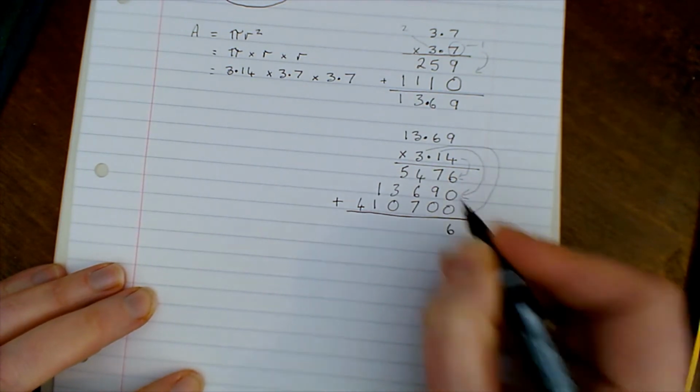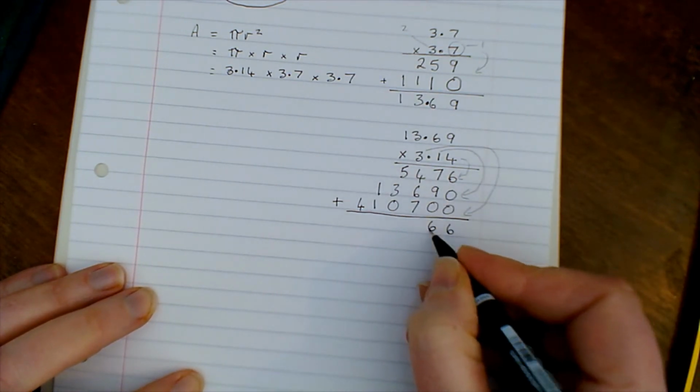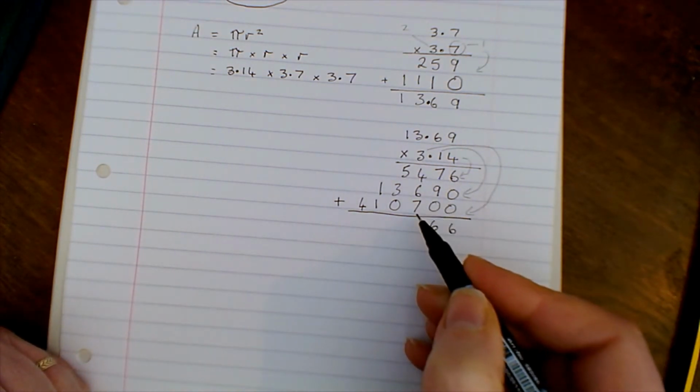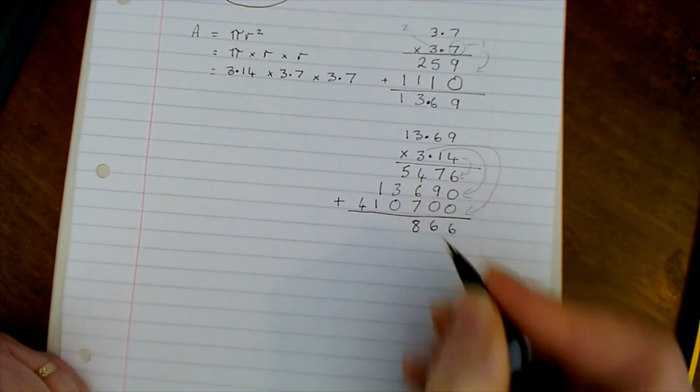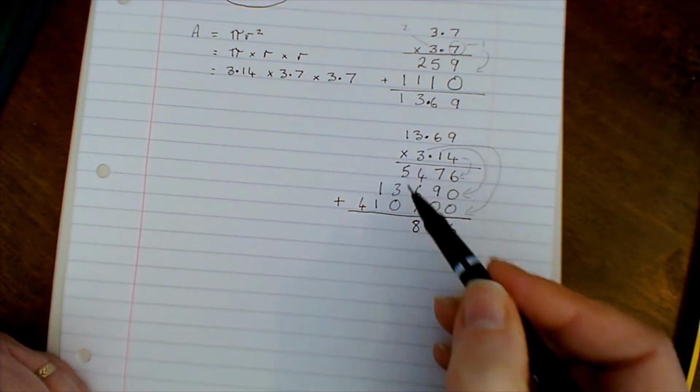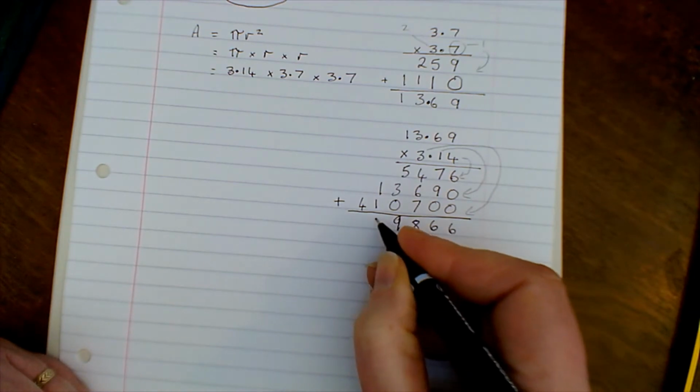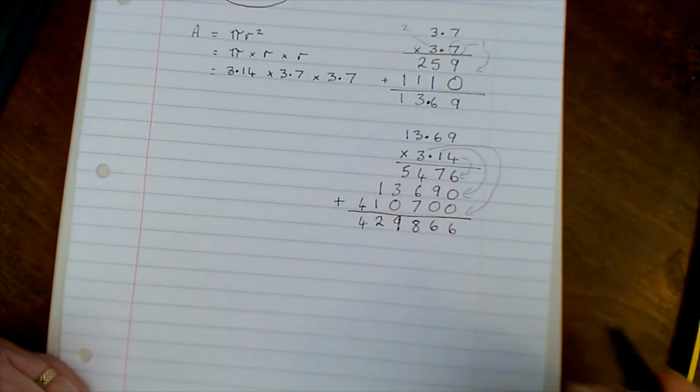6 plus lots of nothings is still 6. 7 and 9 is 16. I'm going to carry 1. 4 and 6 is 10, plus 7 is 17, 18, carrying 1. 5 and 3 is 8, plus my carry is 9. 1 and 1 is 2, and there's my 4.